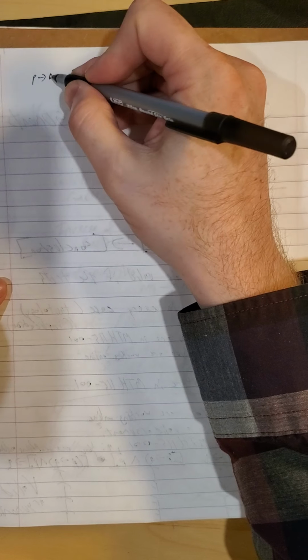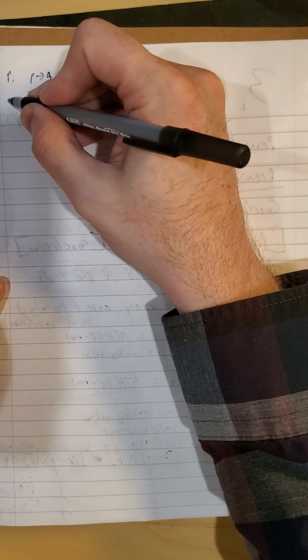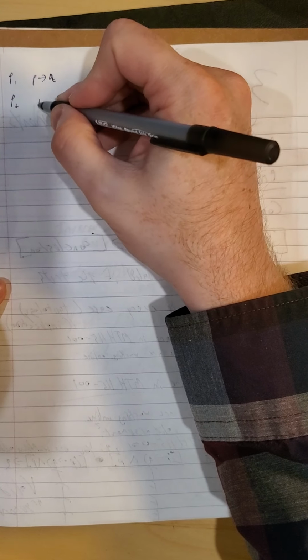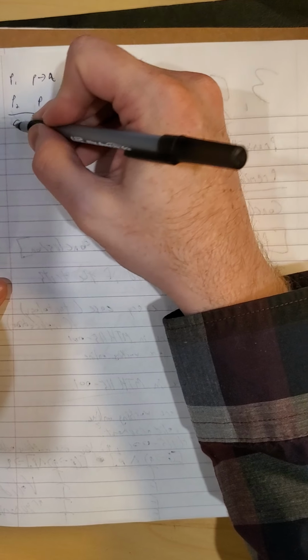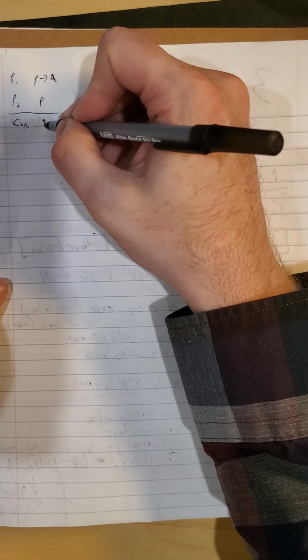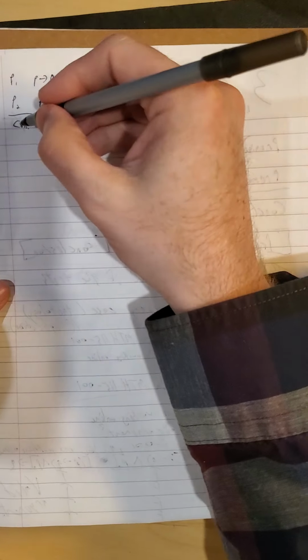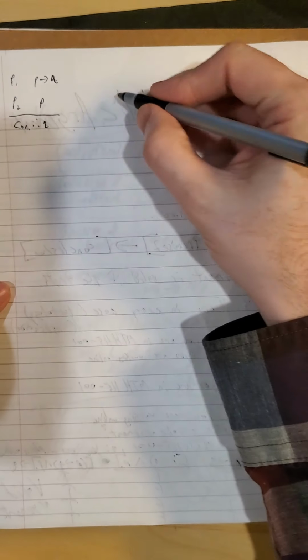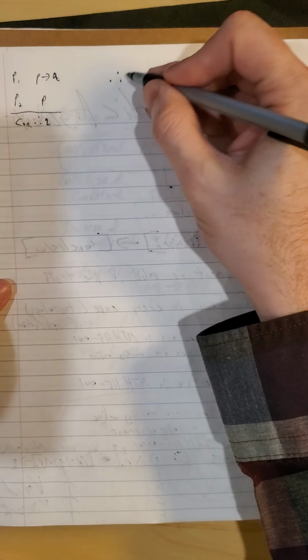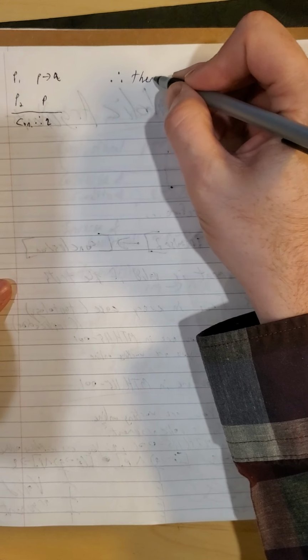And in general, that will be a valid argument if we have the form P implies Q, premise 2 is P, and a conclusion of Q is going to be a valid argument. Those 3 dots, by the way, are mathematical shorthand for the word therefore.